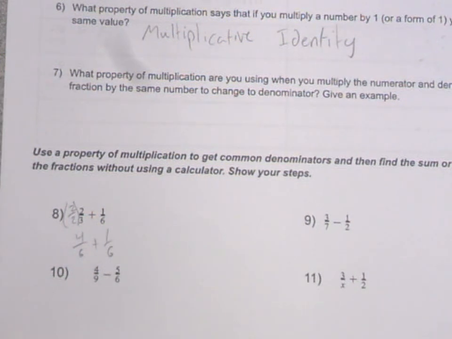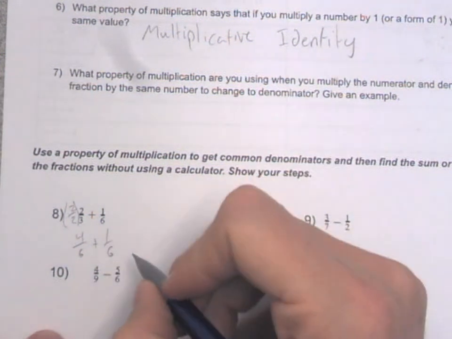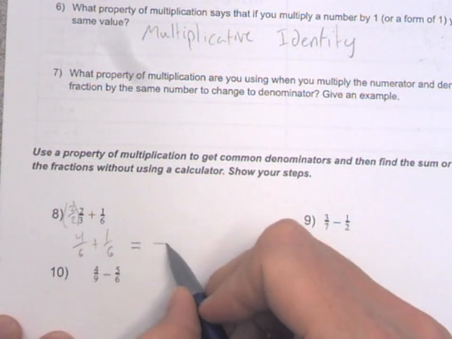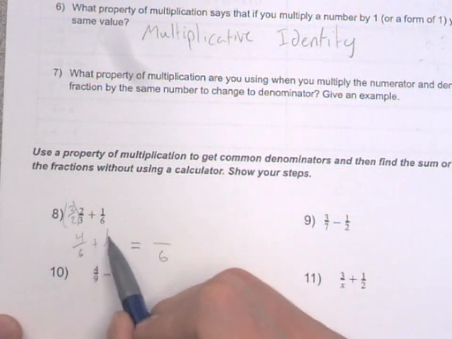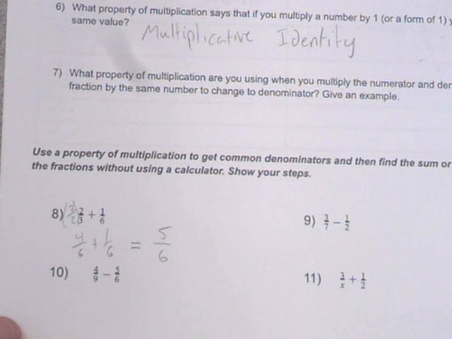Okay, we know that that's the process. When we're finally done, we keep the common denominator on the bottom, and then we add the top. 4 plus 1 is 5, and so we got 5/6.